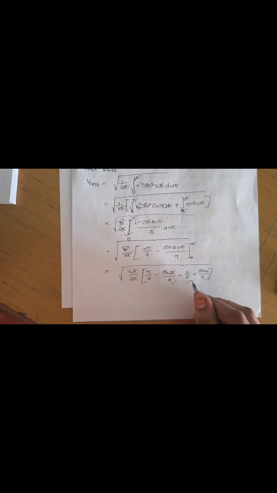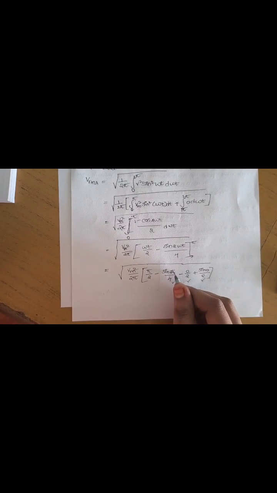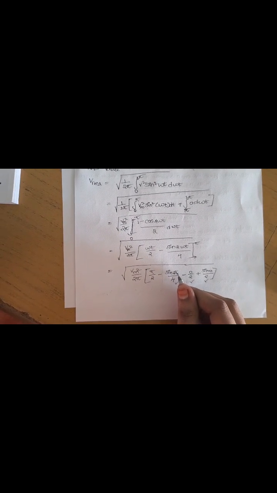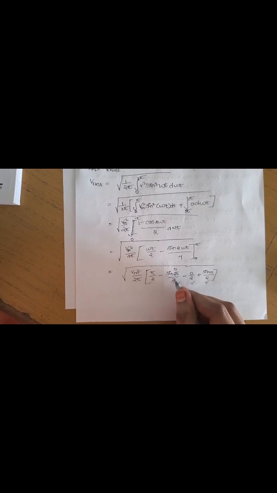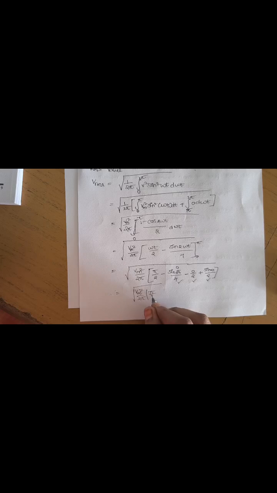The sine terms become 0 because pi is 180, 2 into 180 is 360, and sine 360 or sine 0 is 0, so 0 by 4 is 0, and 0 by 2 is 0. So only Vm square by 2 pi into pi by 2 remains, under the root.